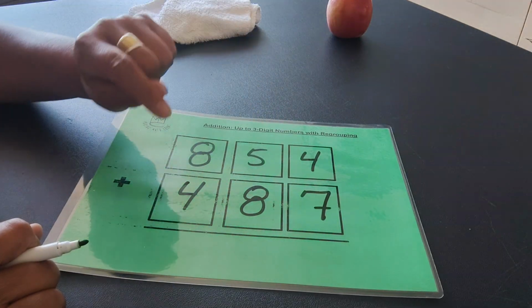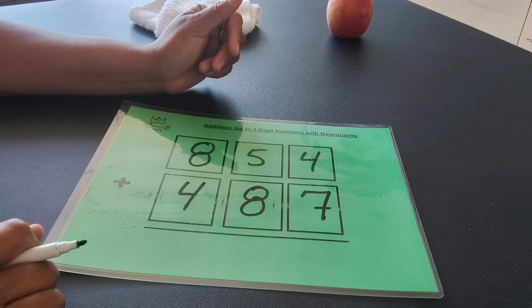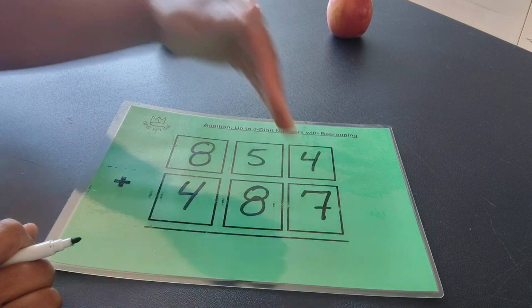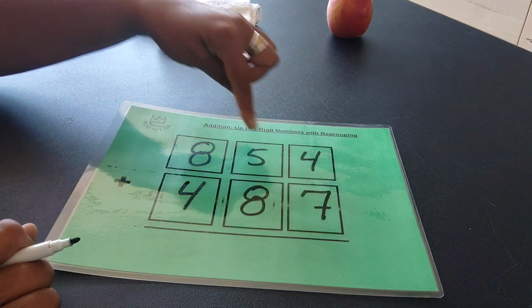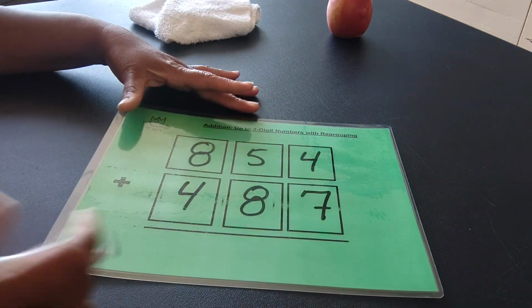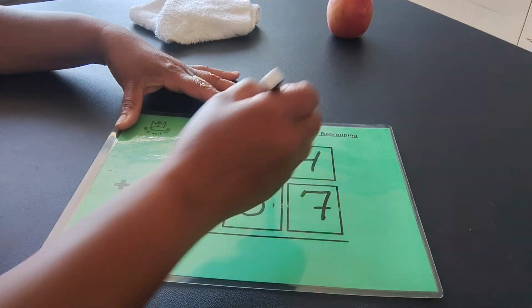Ones column. You know, ask your child. They're in the 3rd grade. They just left 2nd grade. It was a lot of information introduced in 2nd grade. So just go over things like, what's this column? What's this column? What's this column? Ones, tens, hundreds, okay? So we start with the ones column first. We have 4 plus 7, which is 11.